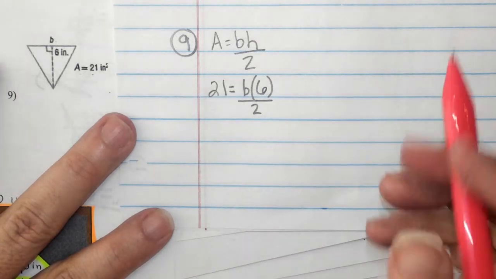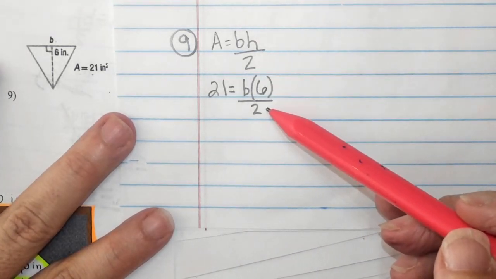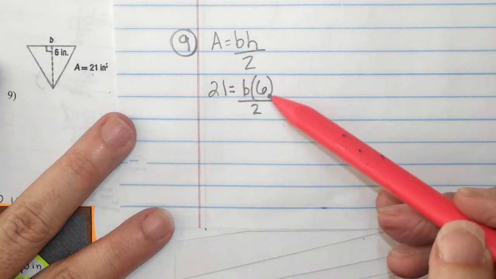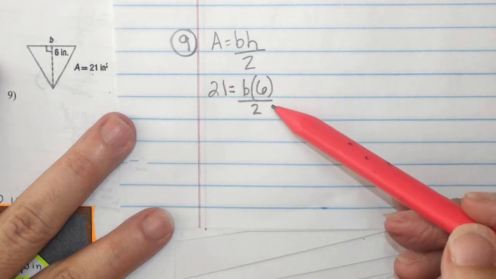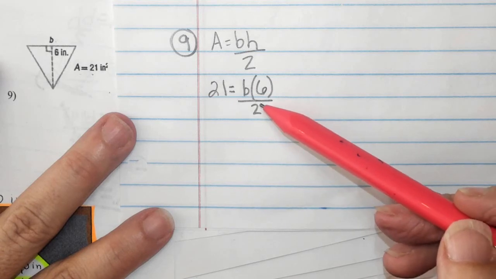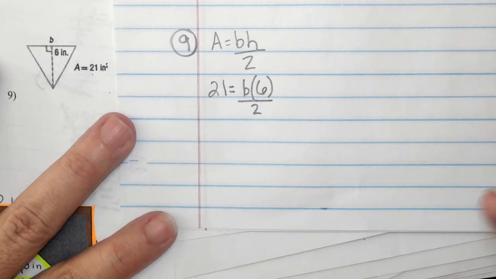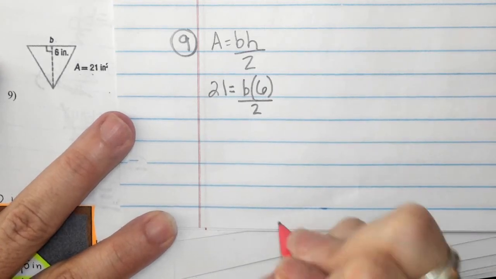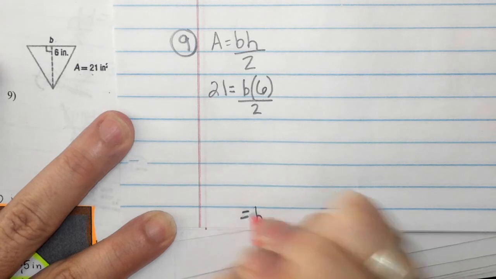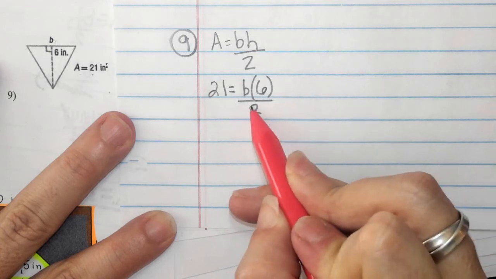Love it. All it is, I've got it set up now, and I've got to think about my steps. If I was to work this out normally, the last thing to do would be divided by 2. So to get rid of that, my whole goal is to get B equals something. I've got to get rid of everything with that B. So the first thing to get rid of is the divided by 2.